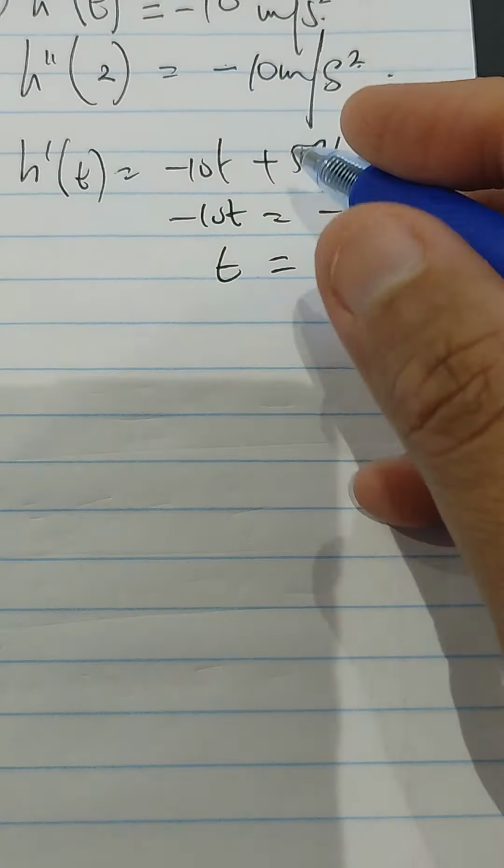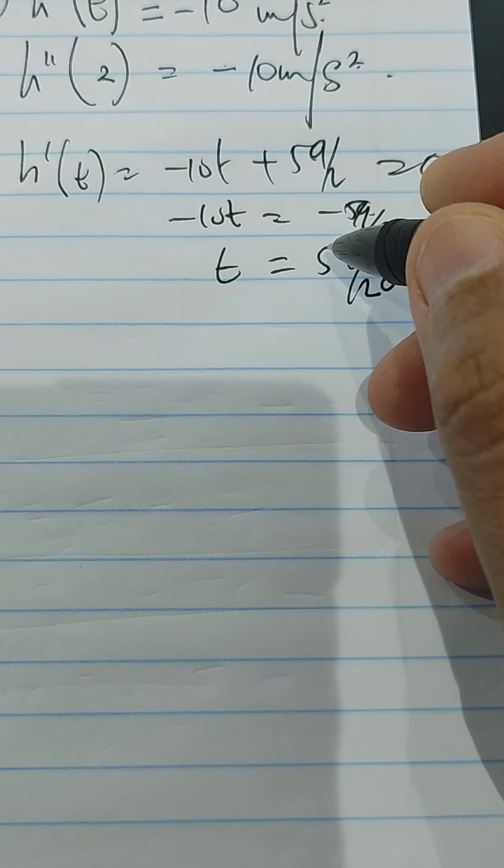Okay, so this is the fifth video of exercise 14 on page 181. At this point we were discussing number 5. So coming back to the question, it says, at what time did the ball reach its maximum height? Maximum height will be reached when the first derivative equals 0.